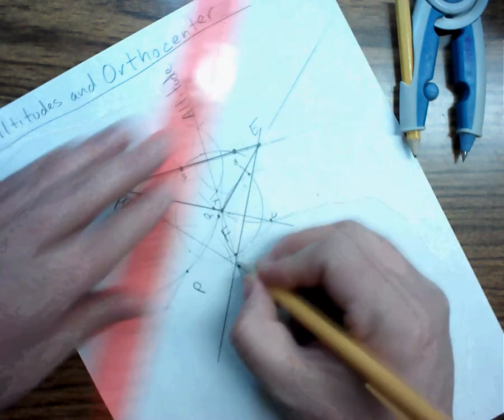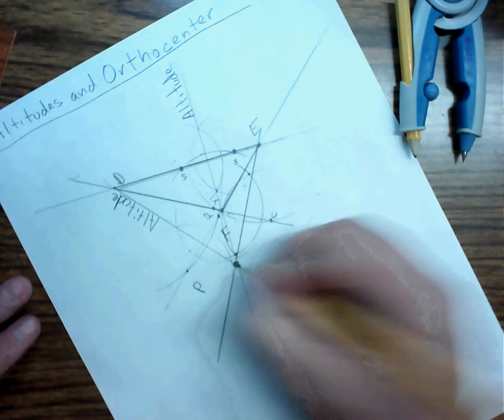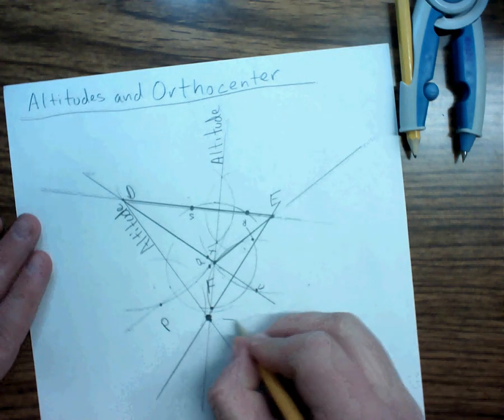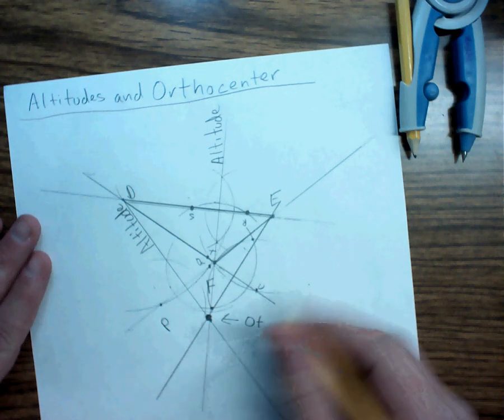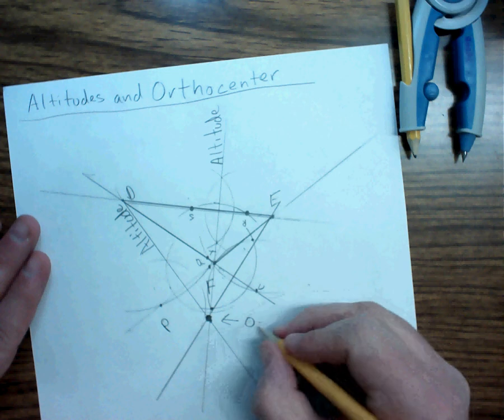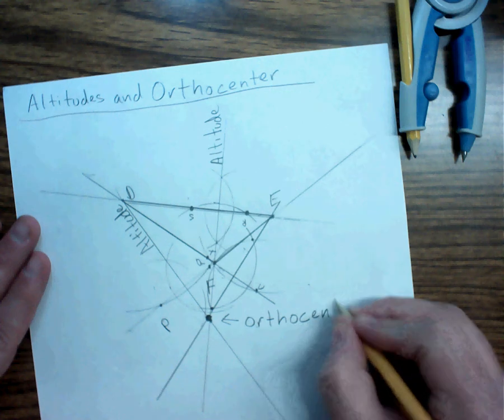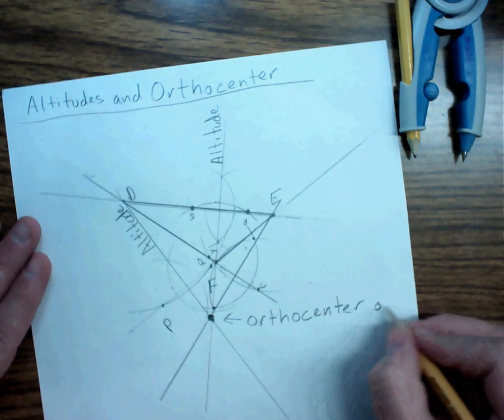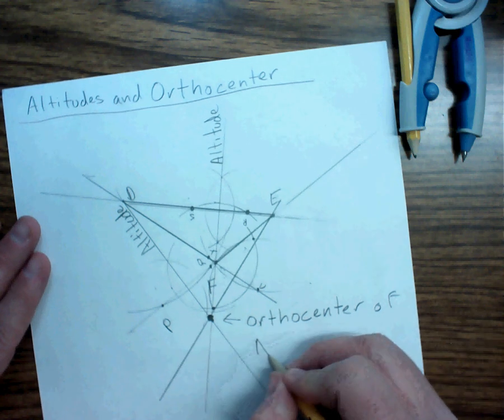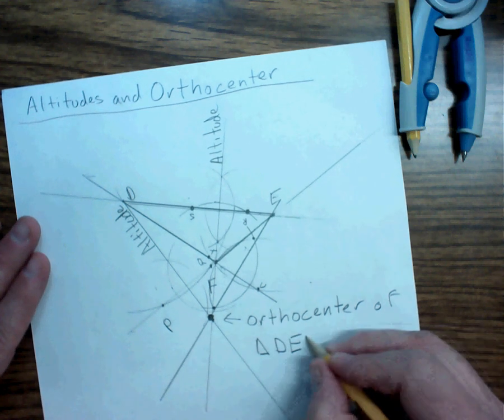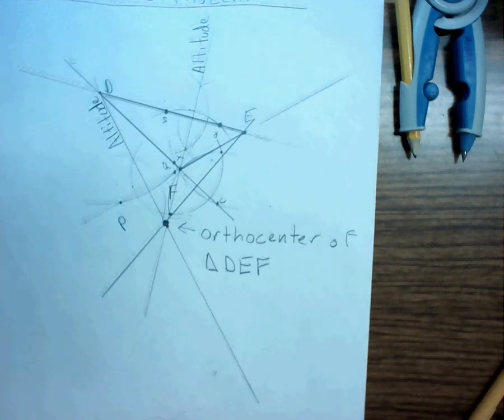And if I draw the line, I get all three of these lines converging right here. This is the orthocenter of triangle DEF. Okay? And the orthocenter can be completely outside of the triangle. I'm going to highlight mine so you can see it. Normally in your textbooks they use different colors.